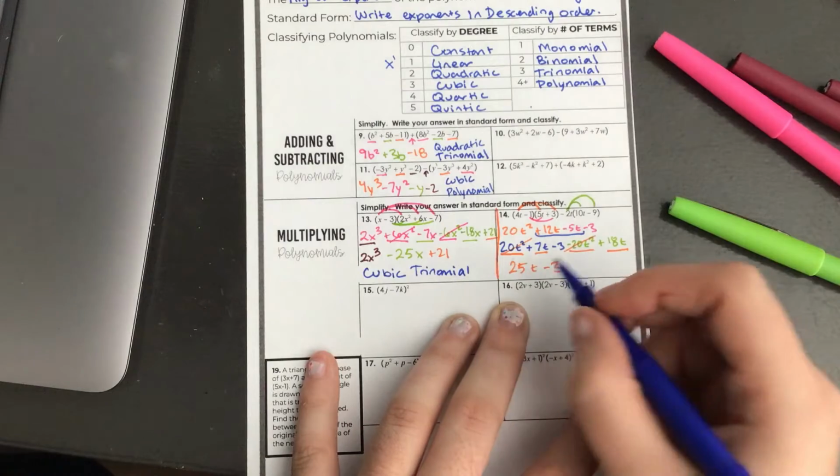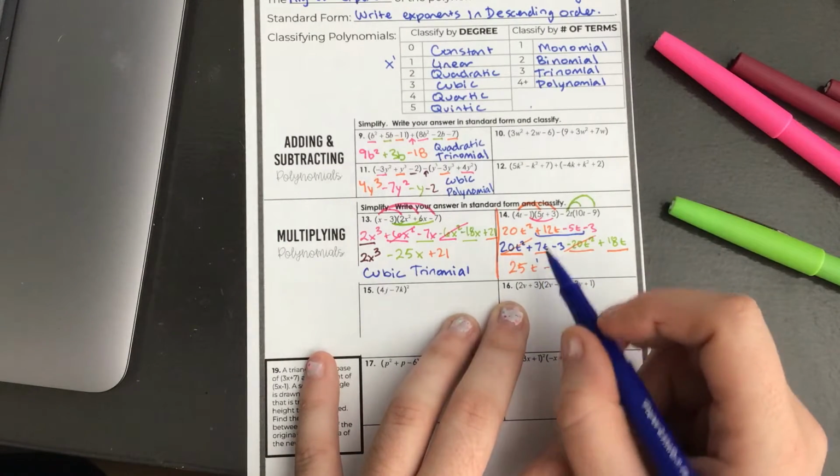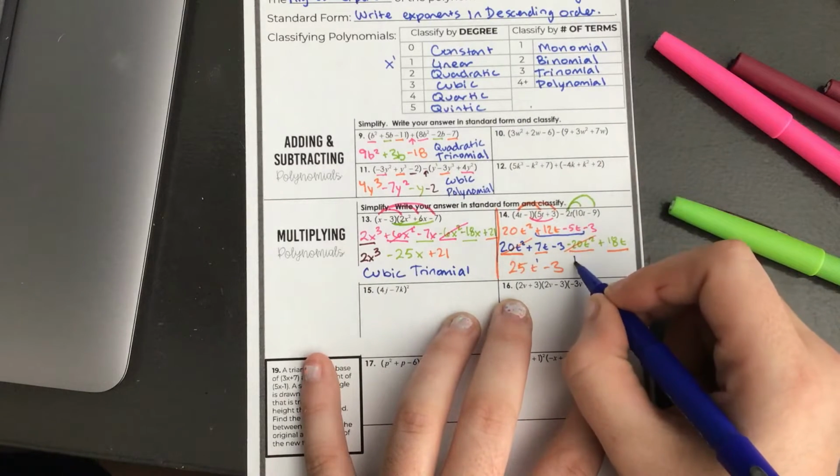Let's classify. This t has a highest power of 1. So if it has a degree of 1, we know it's going to be linear, and there's 2 terms. So this is a linear binomial.